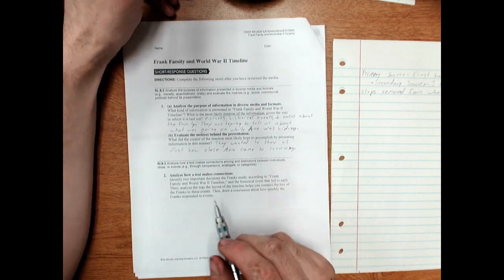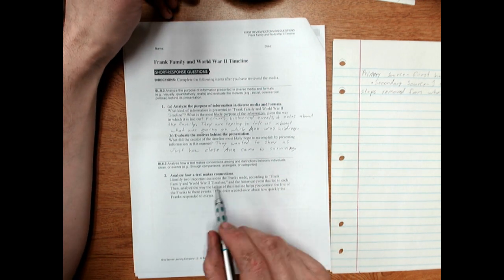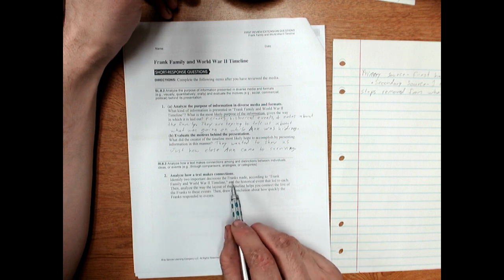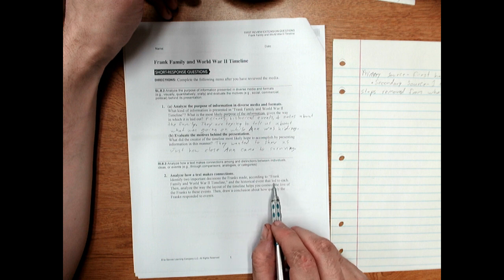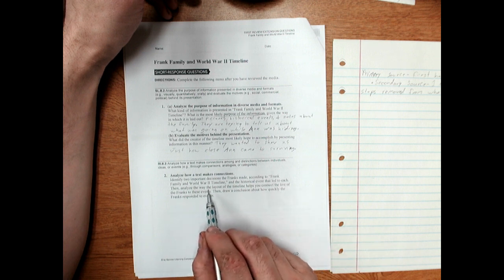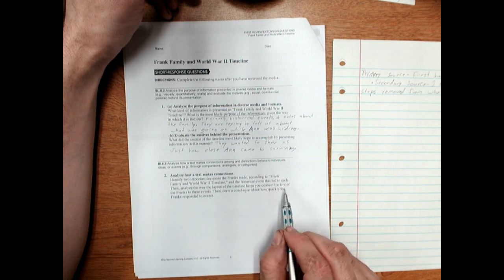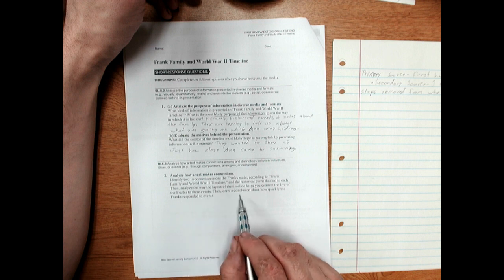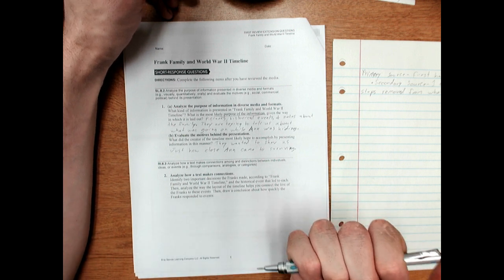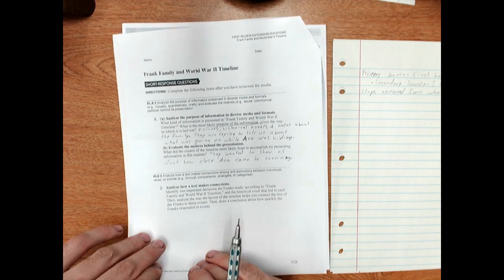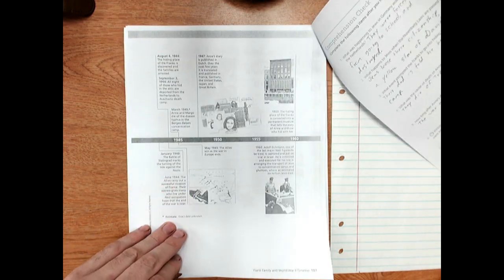Two, analyze how a text makes connections. Identify two important decisions the Franks made according to the Frank family and World War II timeline and the historical events that led to each. Then analyze the way the layout of the timeline helps you connect the lives of the Franks to these events. Then draw a conclusion about how quickly the Franks responded to events. So, we're finding two events.